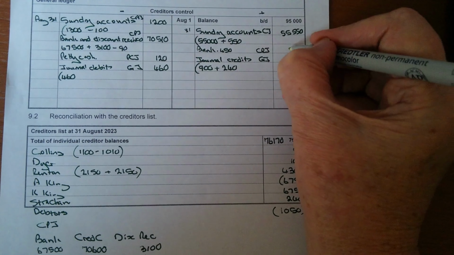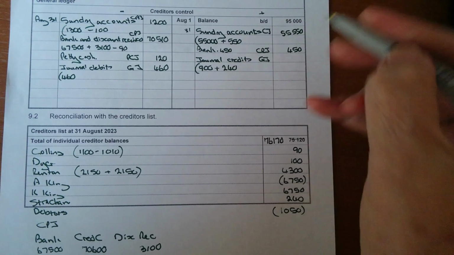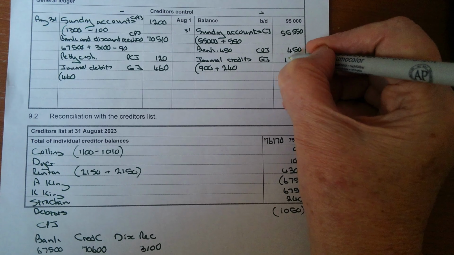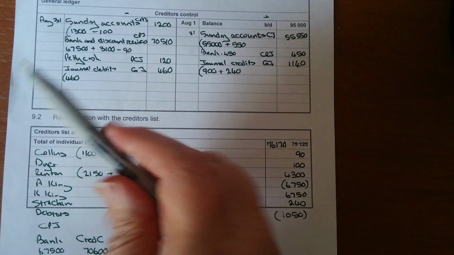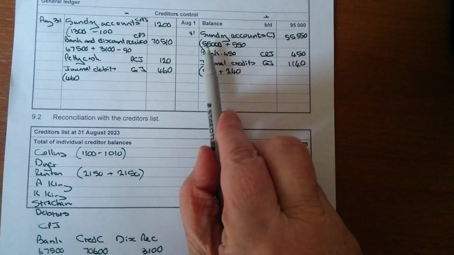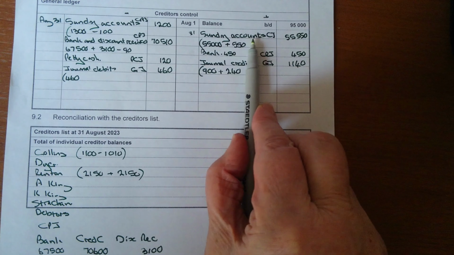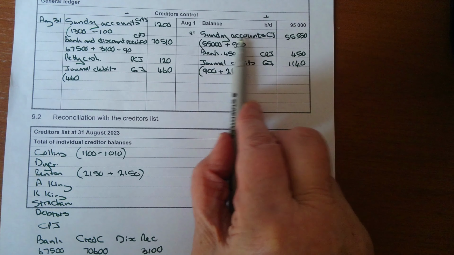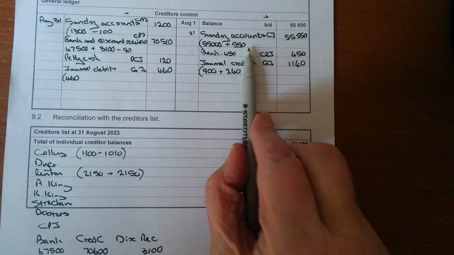The bank amount is 450, and if I add these two together, it will give me 1140. So it means when I do this creditors control, I will indicate the adding or subtracting of amounts just below the entry that we record for the journal, so that we can show our calculations there.